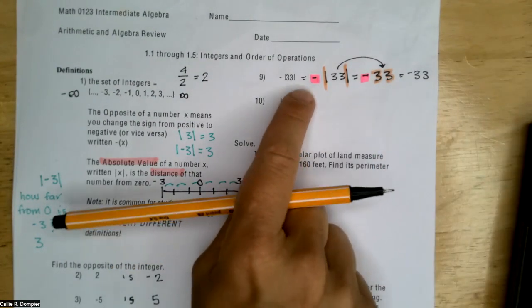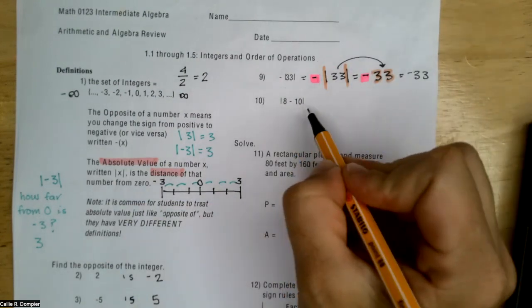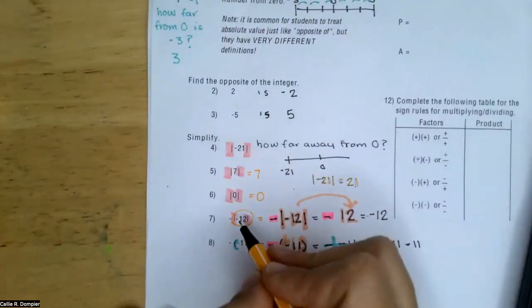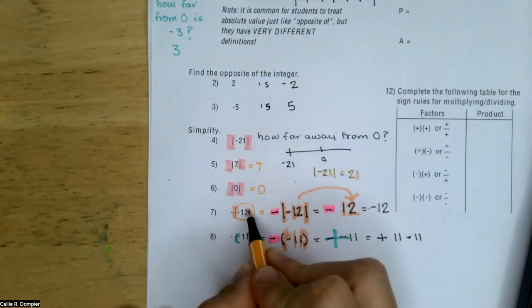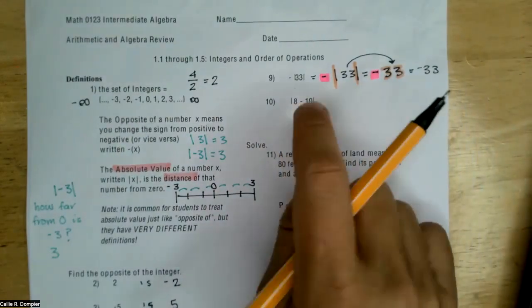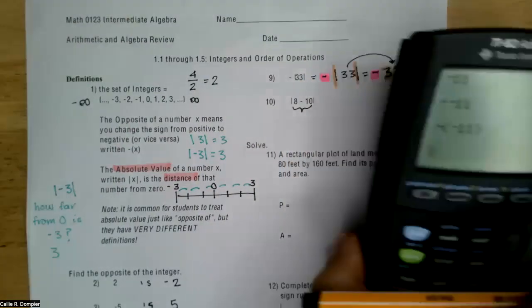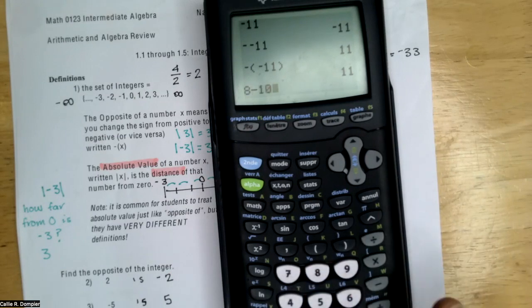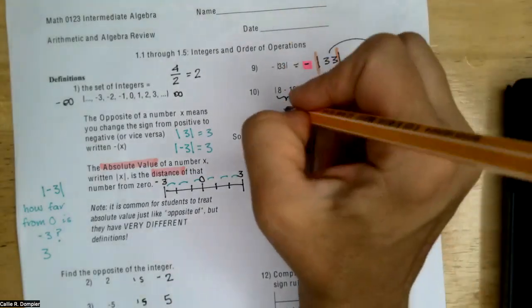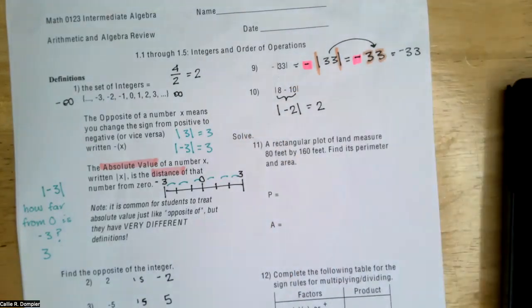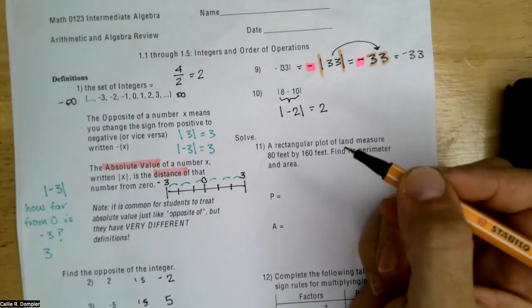Good. Here we have a whole expression inside the absolute value bars. So again, always do the innermost thing first. So the innermost operation here was the absolute value of -12, and then we went to the negative. Here, the innermost operation is 8 minus 10. 8 minus 10, feel free to put it in your calculator. -2. Keep those absolute value bars. The absolute value of -2 is +2. Good? So just make sure you're going in order, and we will talk about order. Okay?